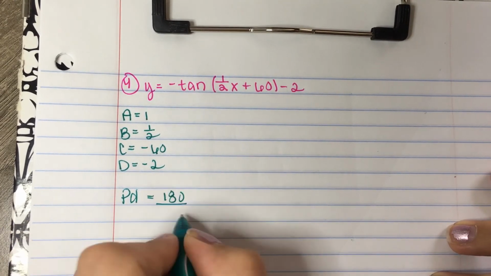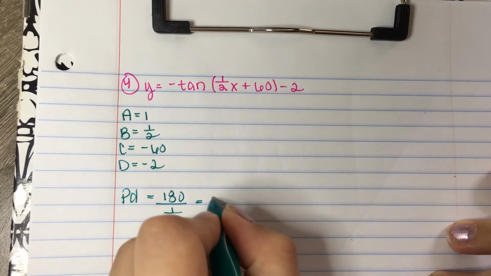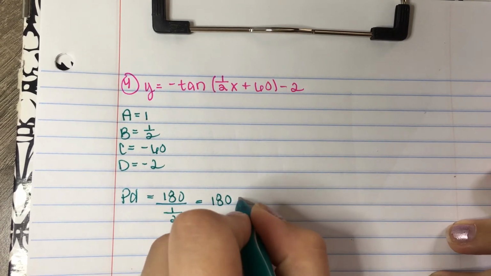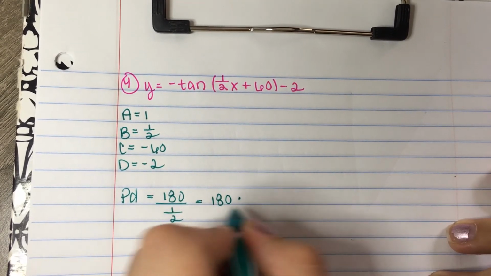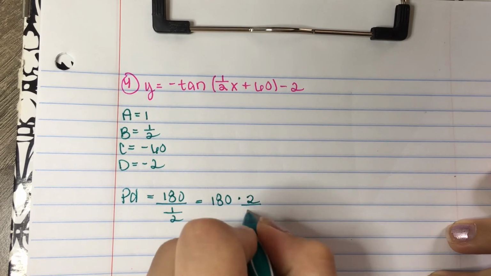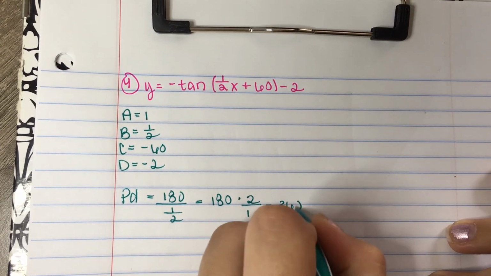And then now it's time for that period, and we're going to do 180 divided by B. And B here is 1/2. This is where you can do that keep, change, flip. So I can keep and change division to multiplication. I can flip 1/2 to 2/1, and I'm going to get 360 degrees.